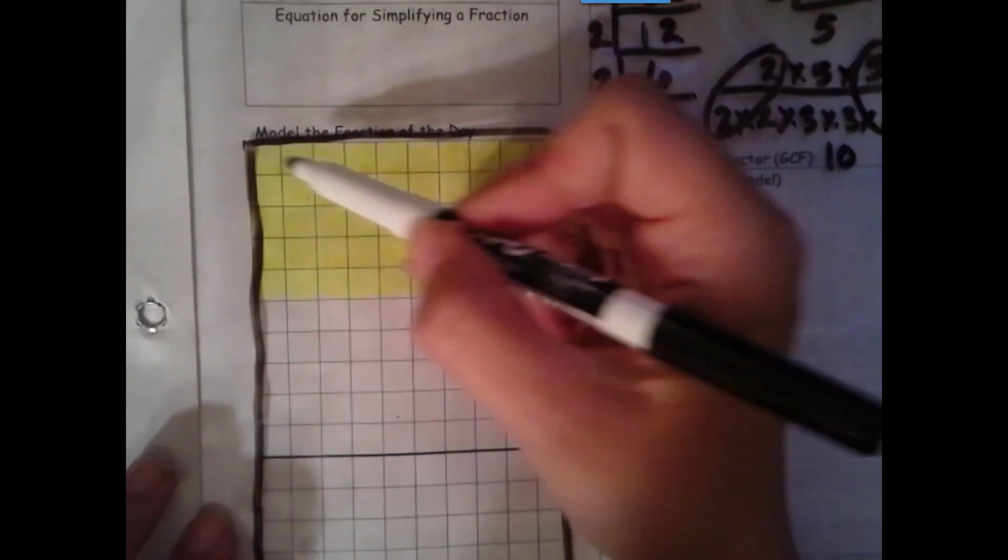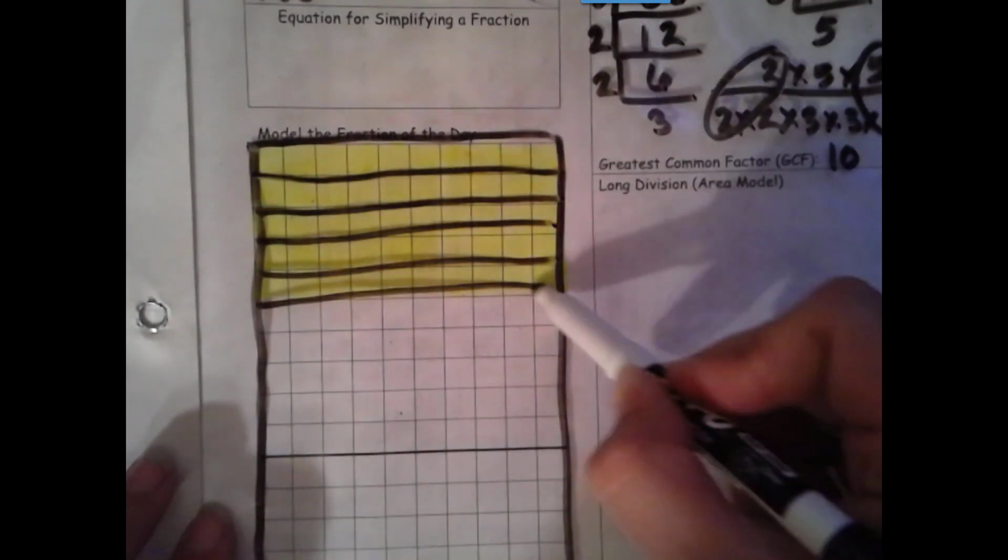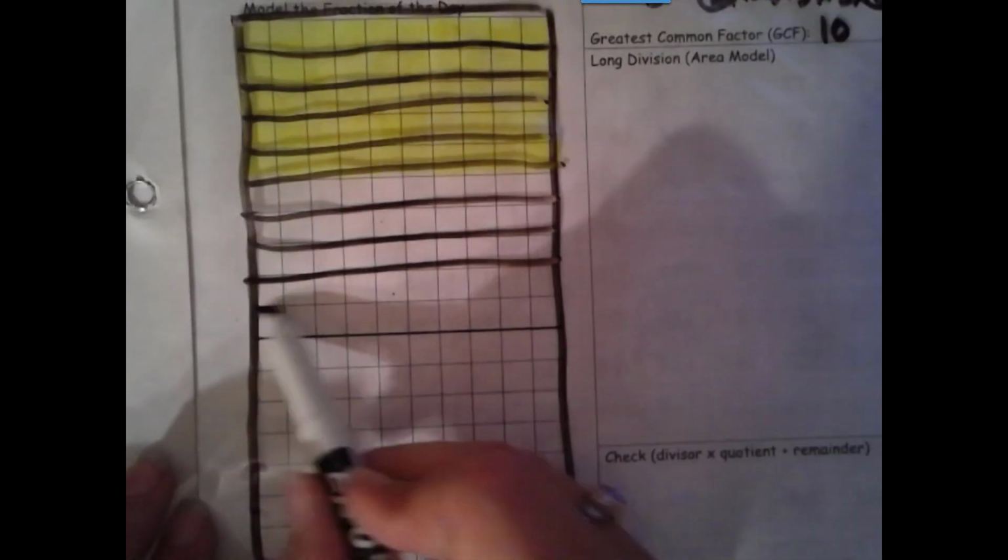Remember to keep your shaded separated from your unshaded, and make sure there's 10 in each group. If you want to do it a different way than I'm doing it, you may absolutely do so.